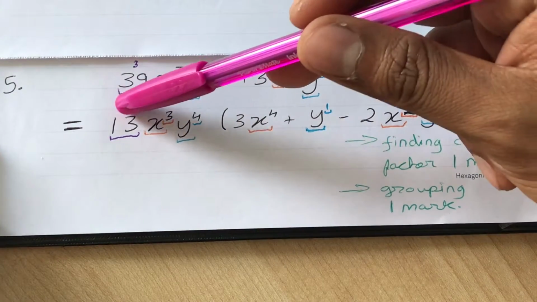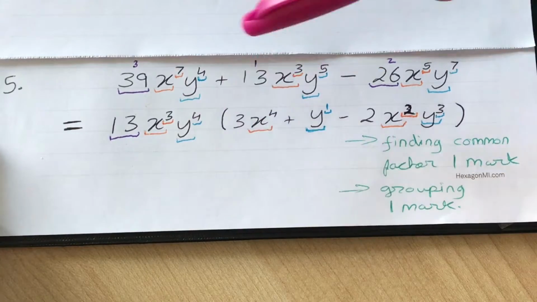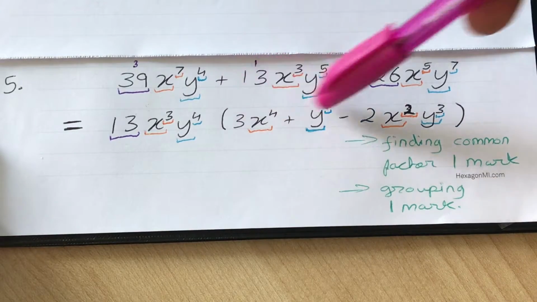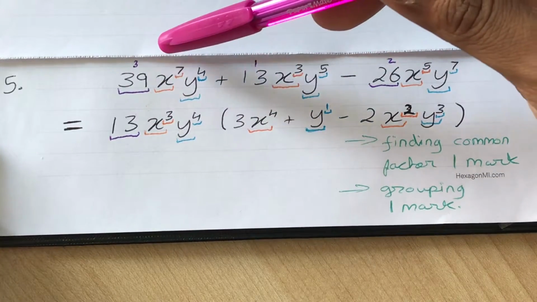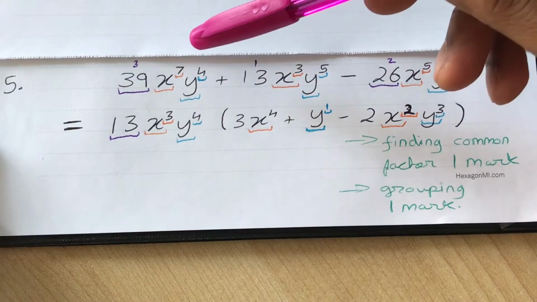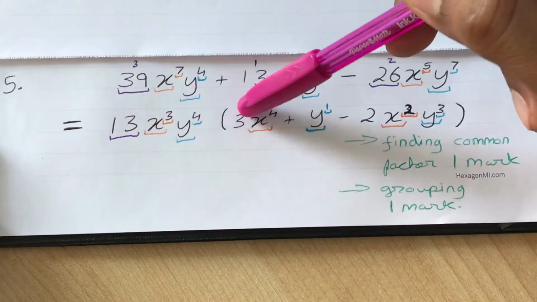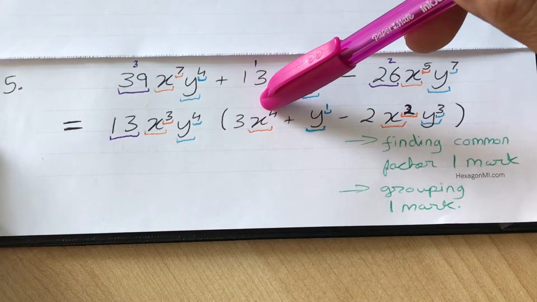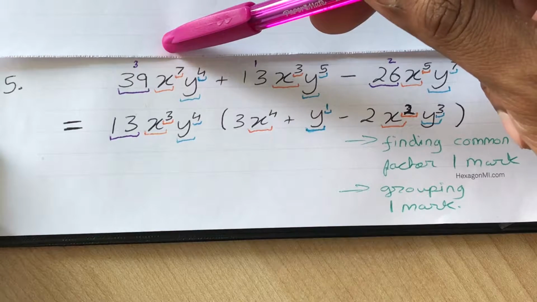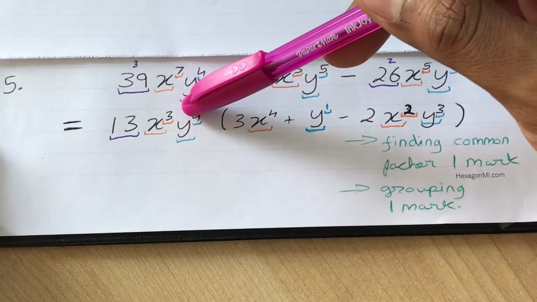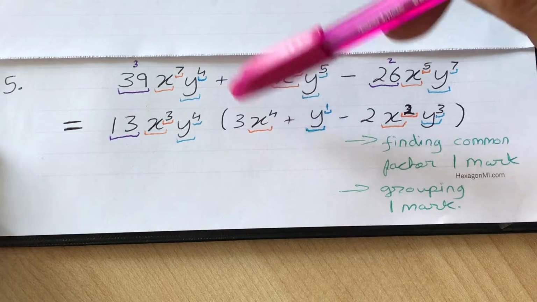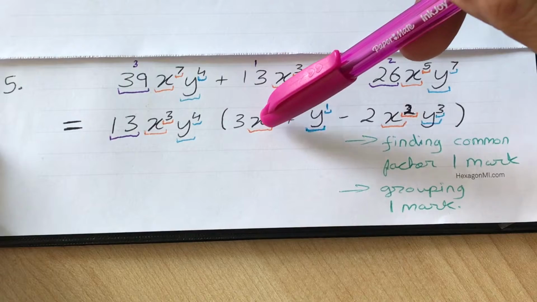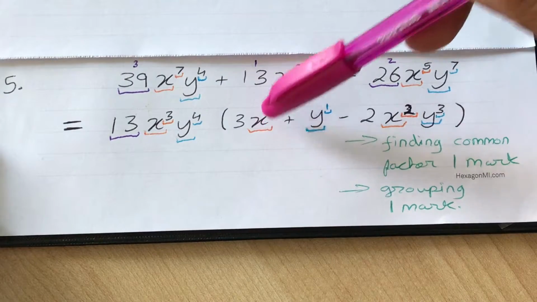Now, once I have written the greatest common factor, I start solving the bracket. Basically, I need to write terms in here which, when multiplied, yield the original expression. So 13 times 3 is 39. x cubed times x to the power of 4 gives x to the power of 7, by the rules of indices, and y to the power of 4 times 1 gives y to the power of 4. Because it is times 1, I'm not going to write the times 1 over here. That is why I have nothing written here.